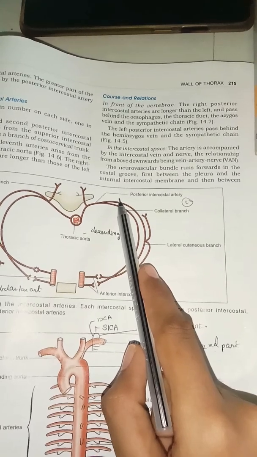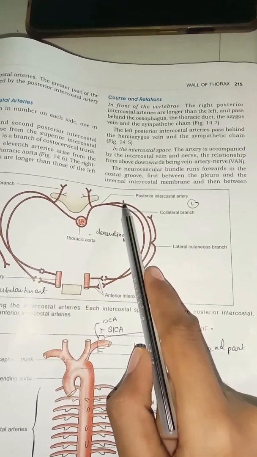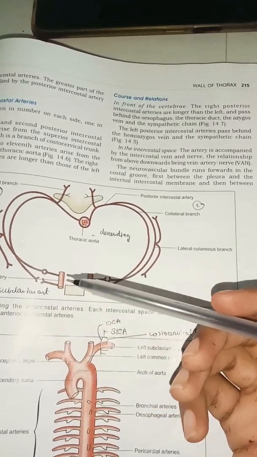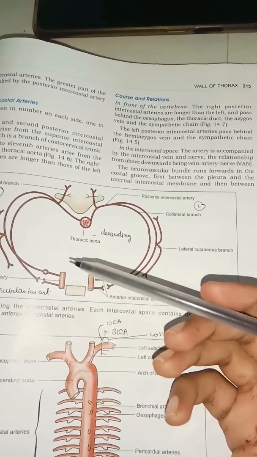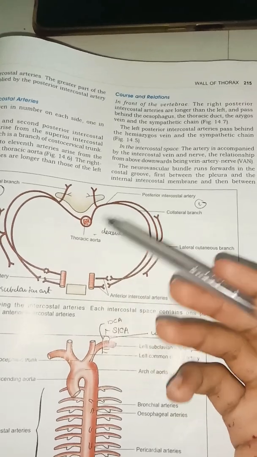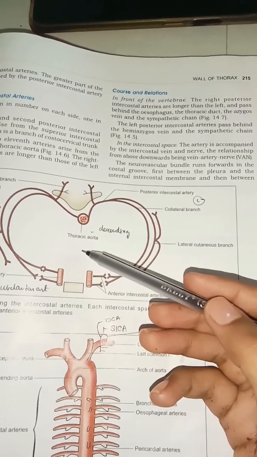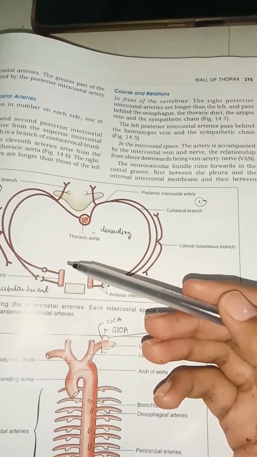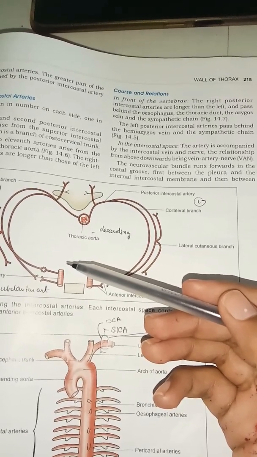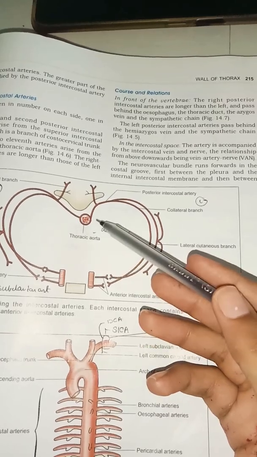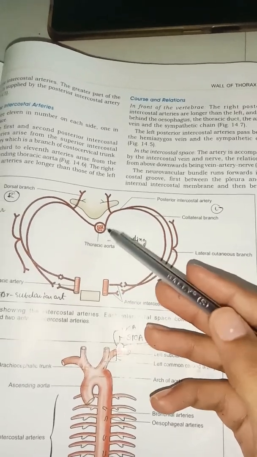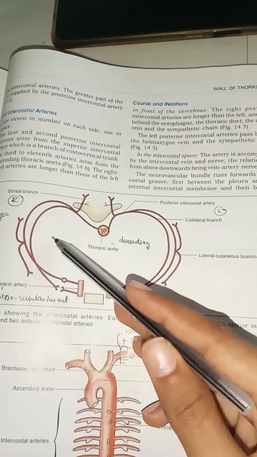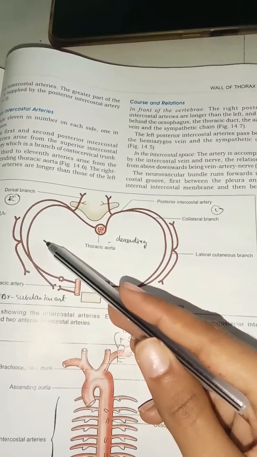In the intercostal space, the artery is accompanied by the vein. Of course we know the order: vein first, artery next, and then the nerve. We already discussed the nerve, now we are discussing the artery, and next we will discuss the vein. They move in the costal groove, at the inferior border of the posterior surface of the rib. First they travel between the pleura and the internal intercostal membrane, and later they travel between the intercostalis intimus and the internal intercostal muscle.